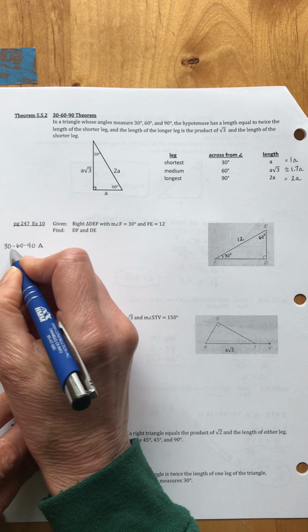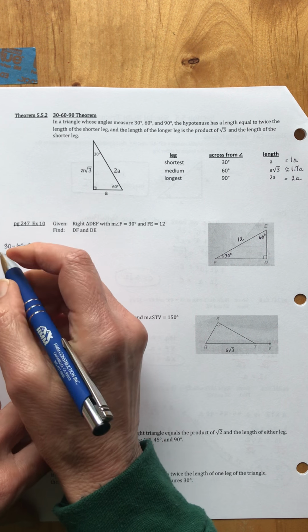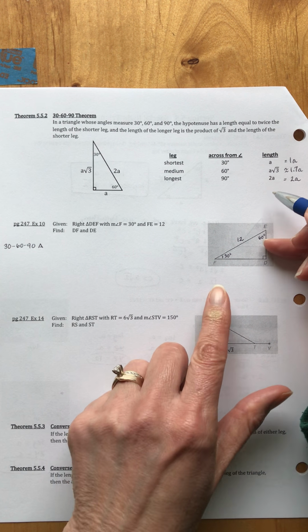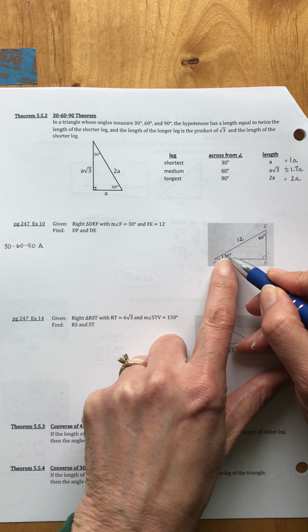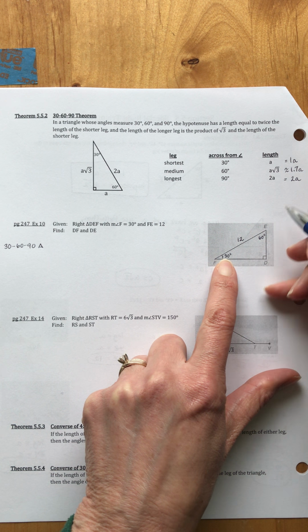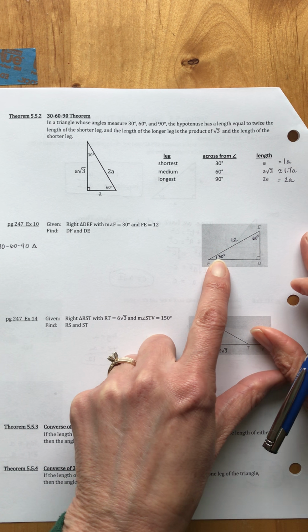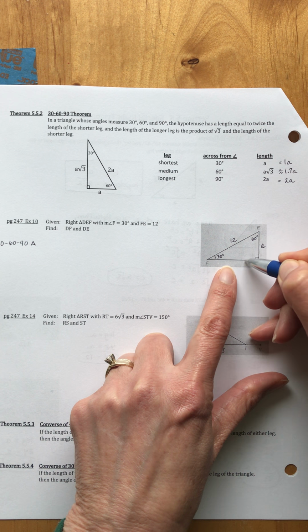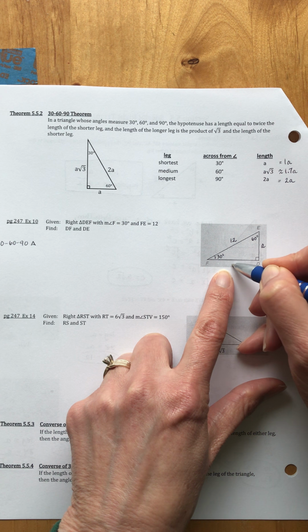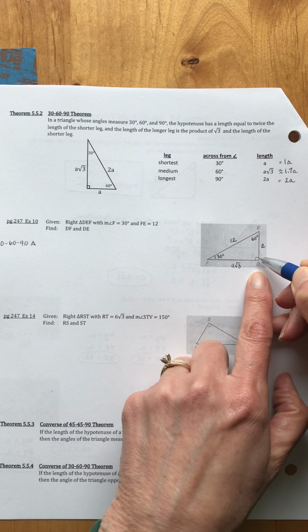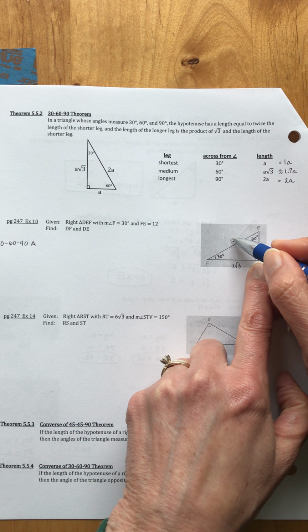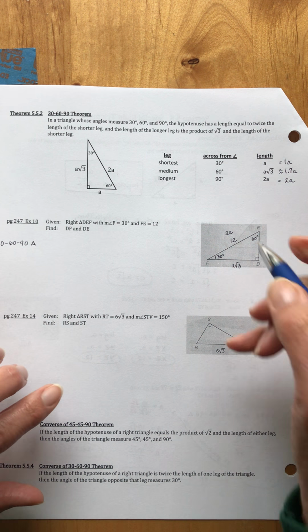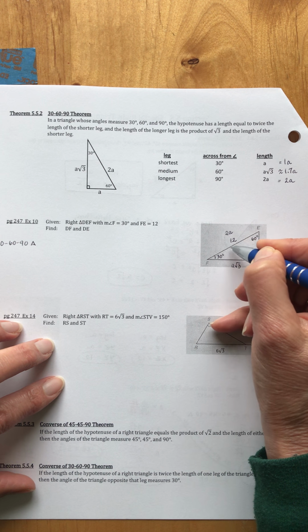So what are the rules here? We know that we have these formulas, so let's go ahead and put them down. The shortest side, which is across from the smallest angle, is A. So let's move this over a little bit. This side would be A. This side here, across from the medium angle, is A square root 3. And this is the largest angle, across from the longest side, and that one is called 2A. So we have a relationship right here. This is how we come up with our equation.